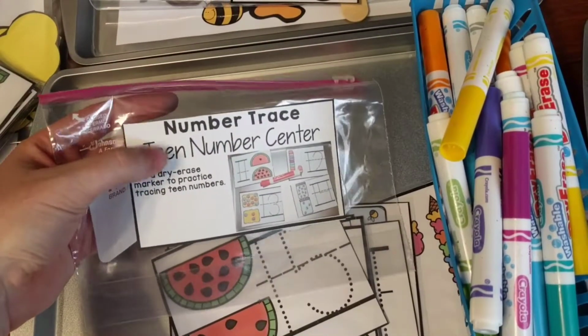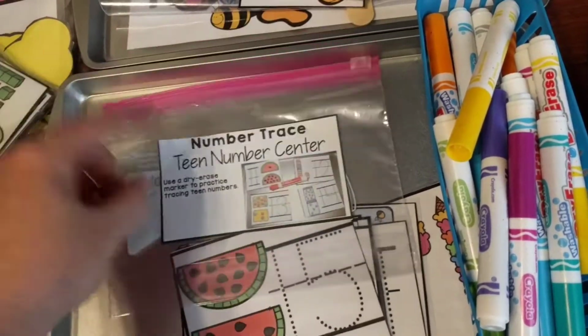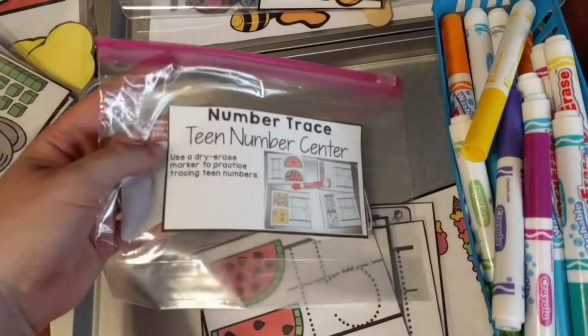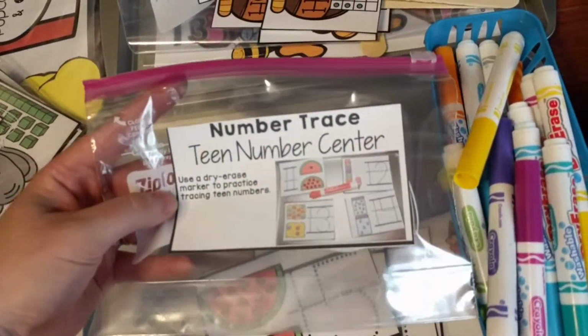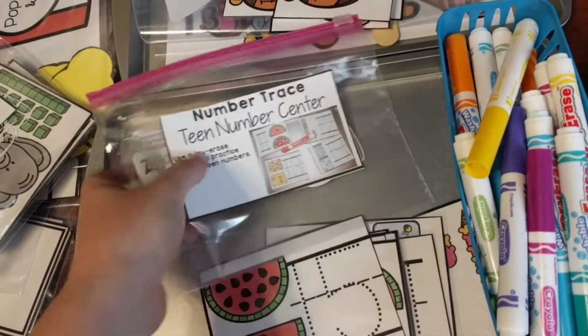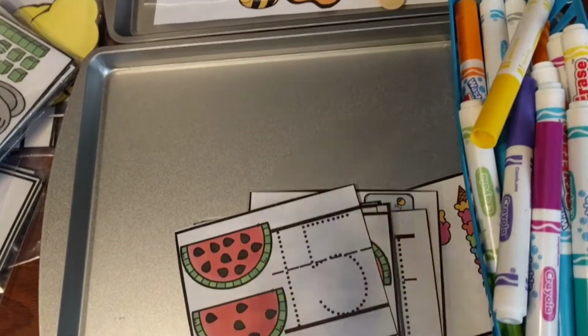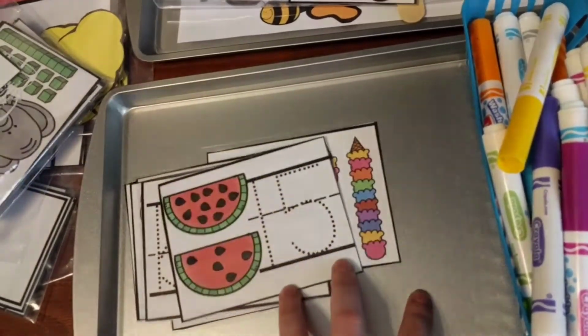Again, I print out the direction card on label paper, and I stick it right onto the bag that I'm going to keep it in. So just to give you an idea, if you haven't seen how I store my activity centers yet.